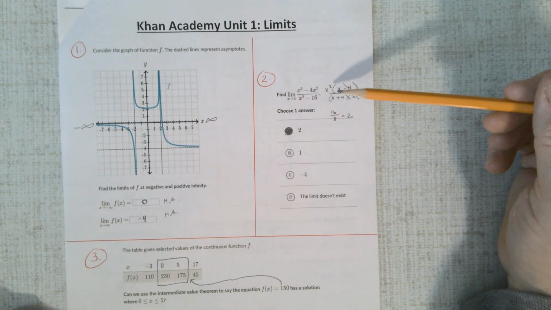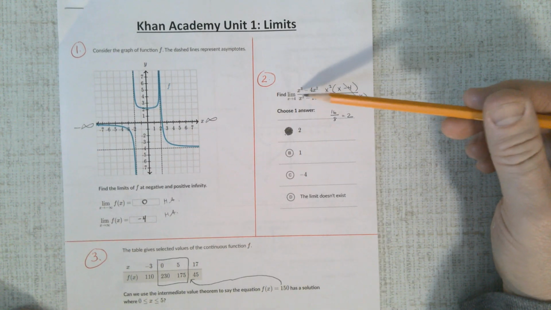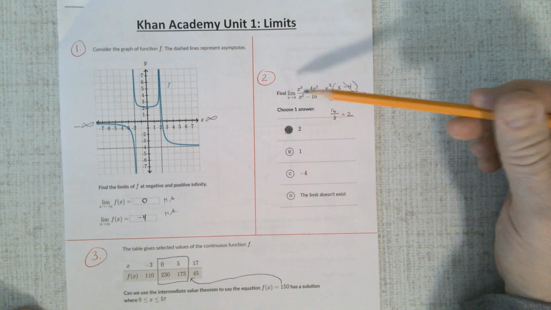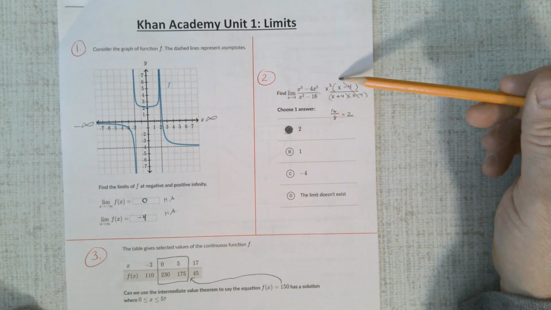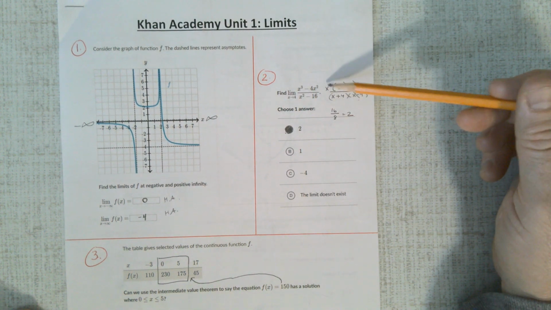Find the limit here. I did some factoring because plugging in 4 left me with a 0. So I did some factoring. It cancels out nicely. And now I can plug it in and get 2.